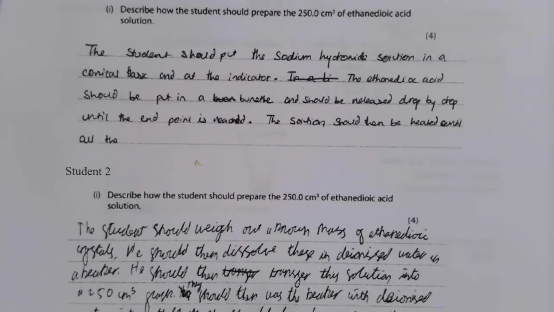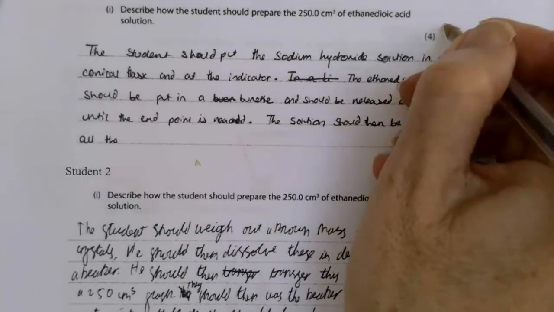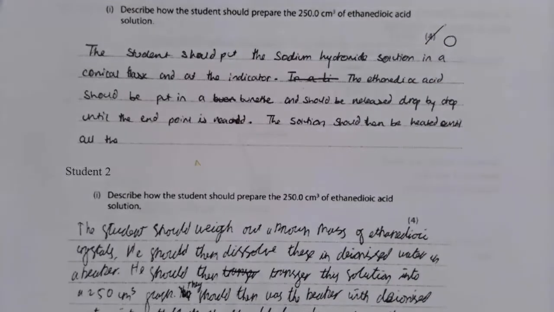So having read the first student's response, it should be clear that this is a poor attempt at actually answering the question about how to do a titration. It's not actually answering the question about how to prepare a standard solution. So this scores 0. There are no pity marks in chemistry. Nothing in there is worth any marks, so it doesn't score any marks.